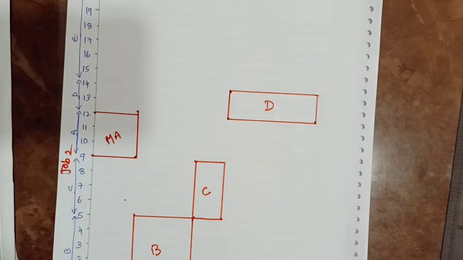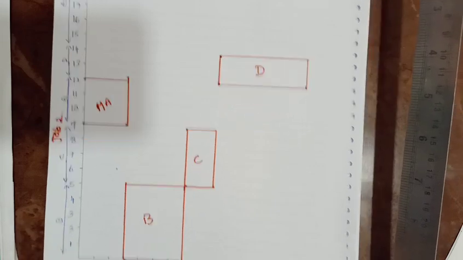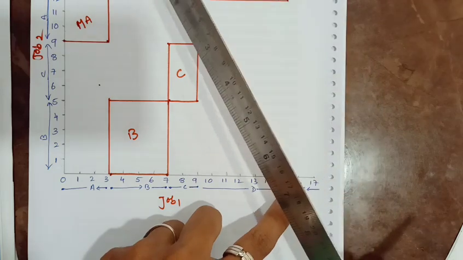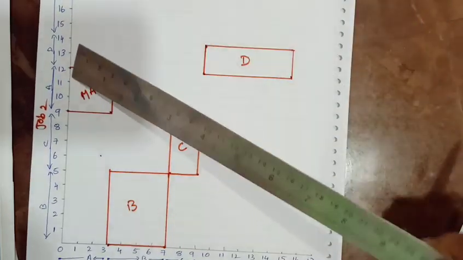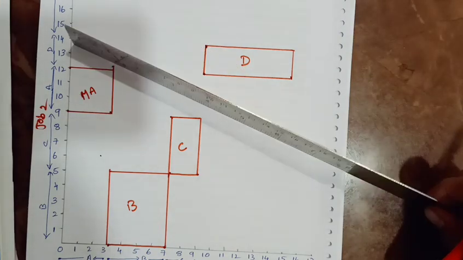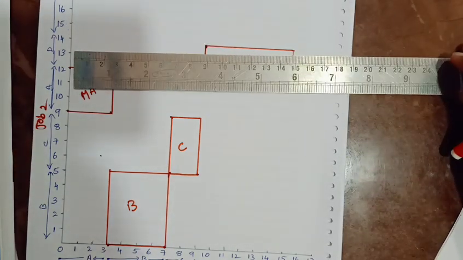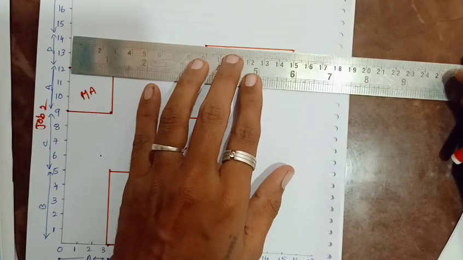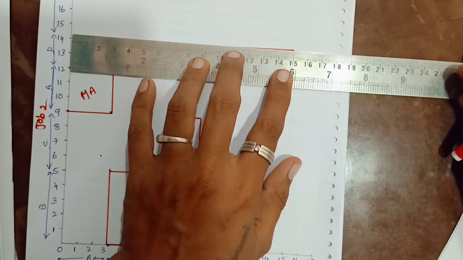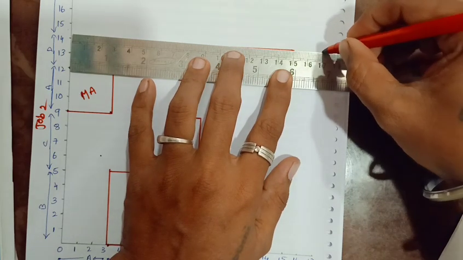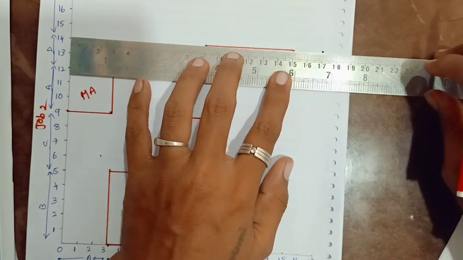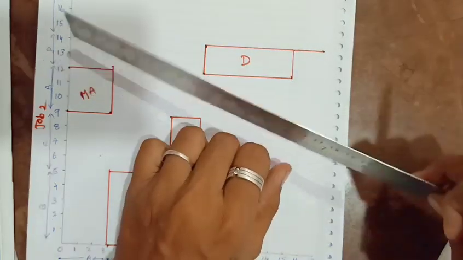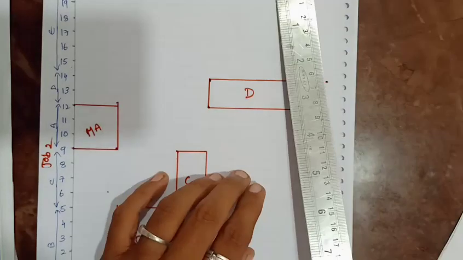So E is 2, the 15 to 16. So 15 to 16, 16 to 17. So where is E? Here it starts with the 15 to 17. So here I have connected, and up to 20.